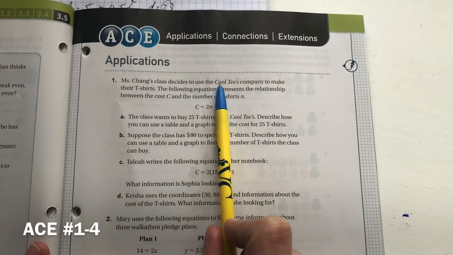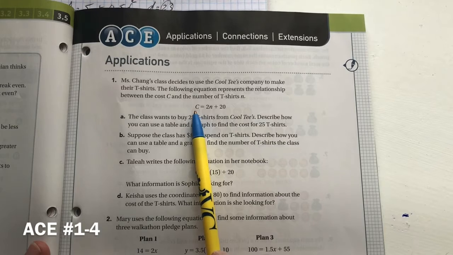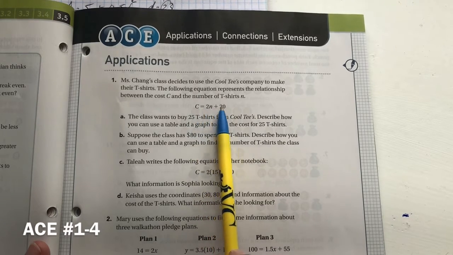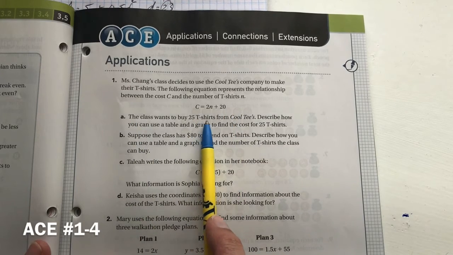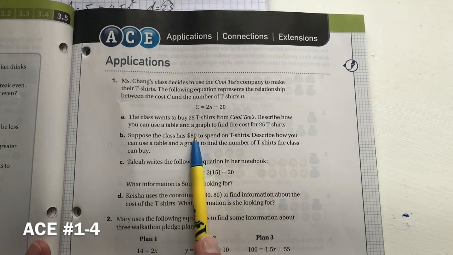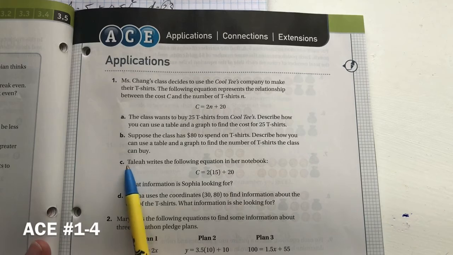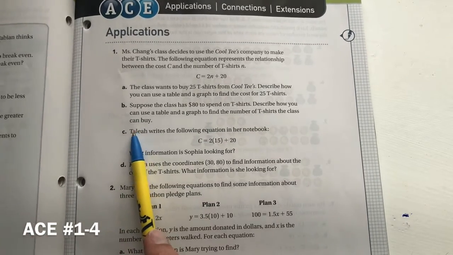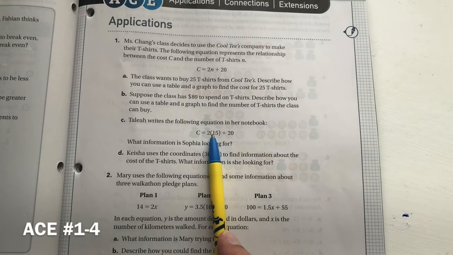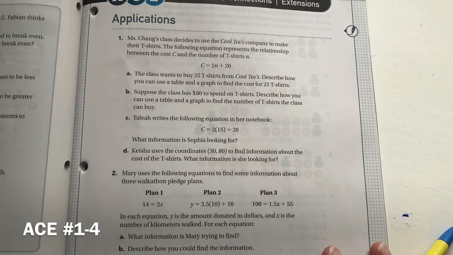Mrs. Chang's class decides to use the Cool Tees company to make their t-shirts. Here's the equation. C is the cost, N is number of shirts. So C equals 2 times N plus 20. 25 t-shirts. Describe how you can use a table and a graph to find that. Suppose the class has $80 to buy shirts. Describe how you can use a table or graph to find that. Then Taylor writes the following equation in her notebook. What's she asking about? What does she want to do? And Kesha puts in 30, 80. What's she trying to figure out in that case?